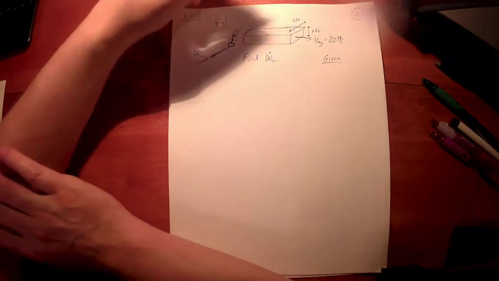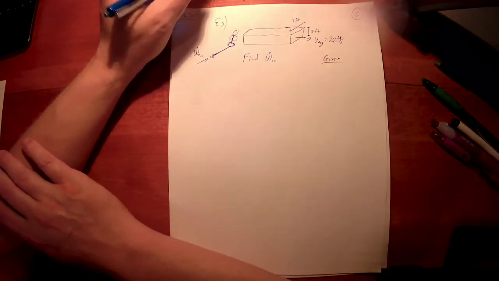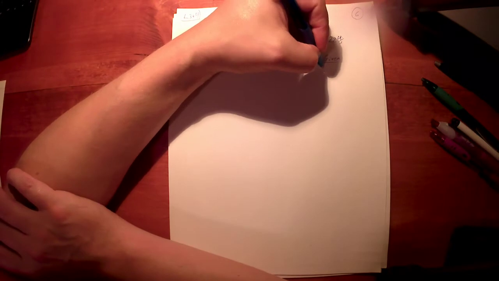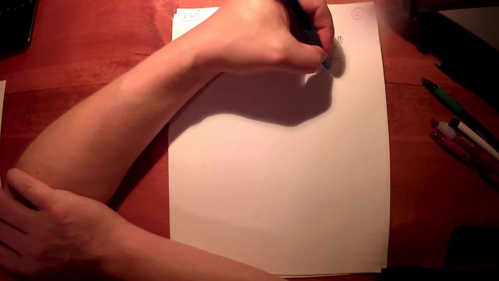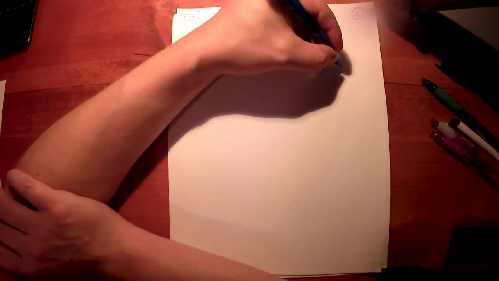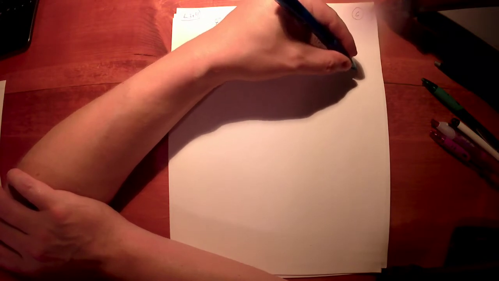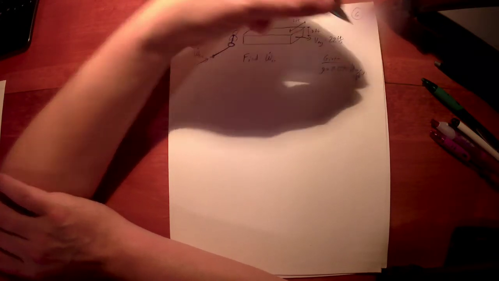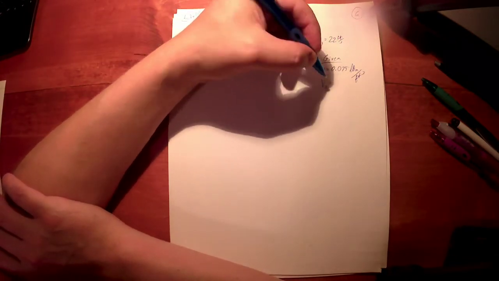Now they've given us some things in the problem statement. I've not read the entire problem statement back to you, but it would say you've got air with a density of 0.075 pound mass per cubic foot. And they're telling you that the velocity within the duct, we'll say, is V2. That's 22 feet per second.